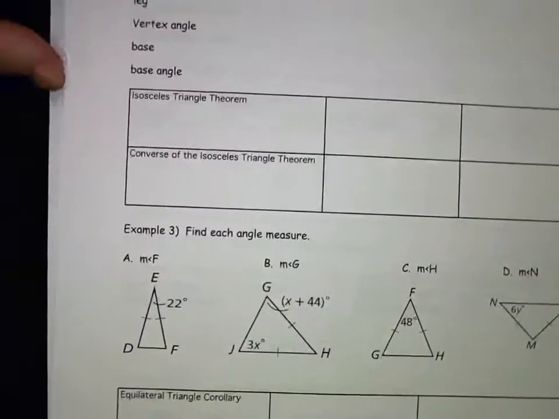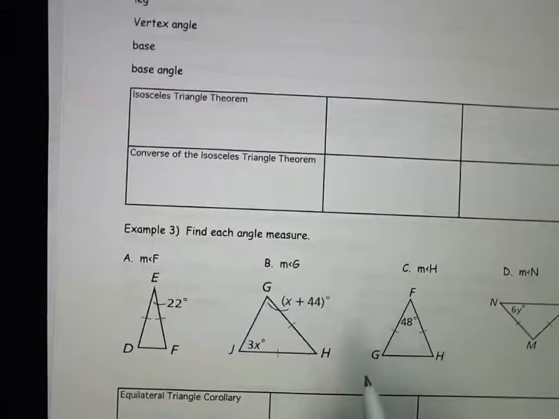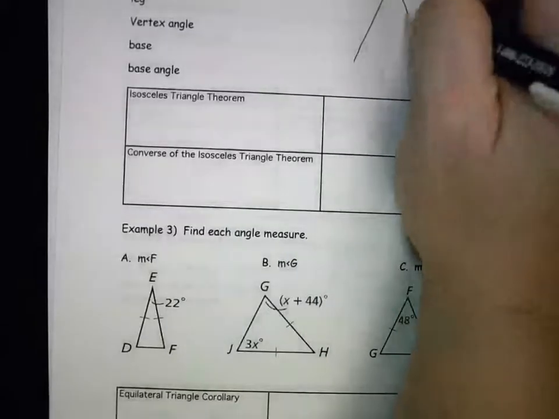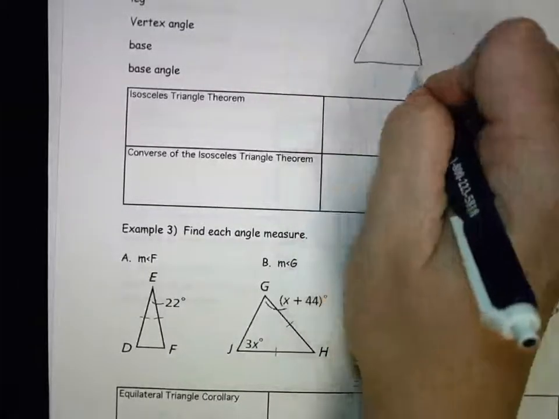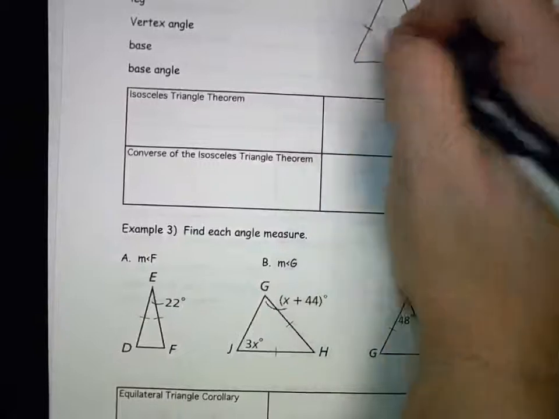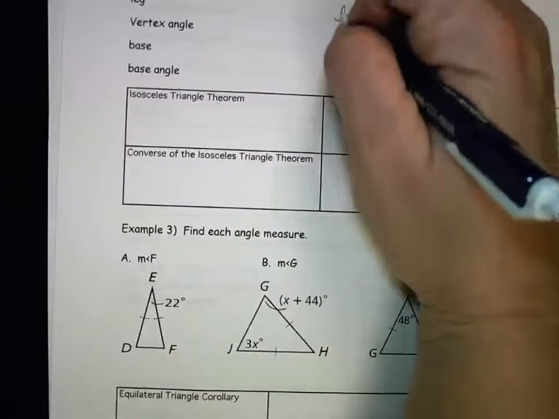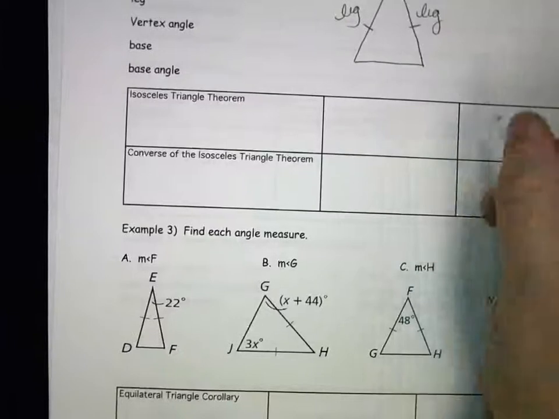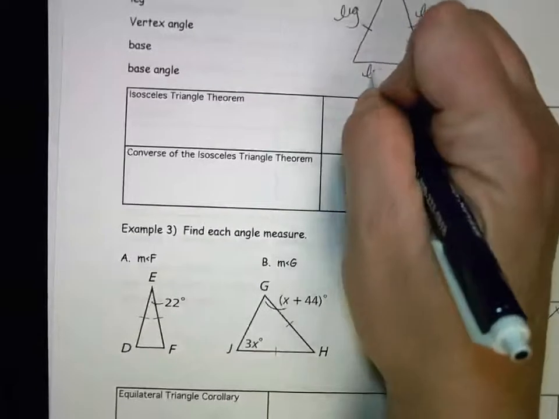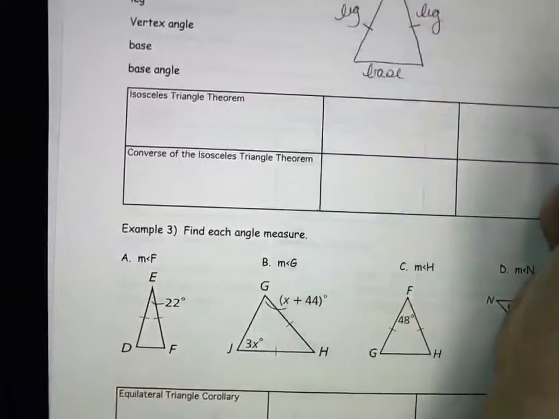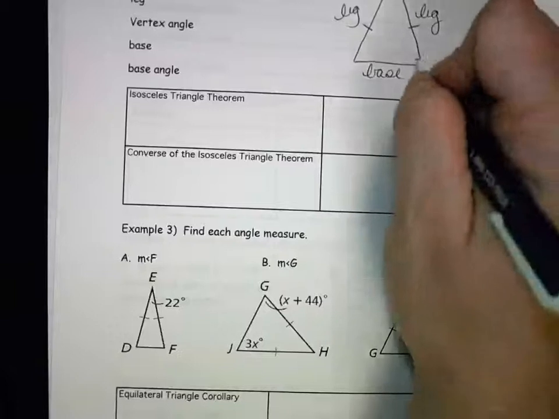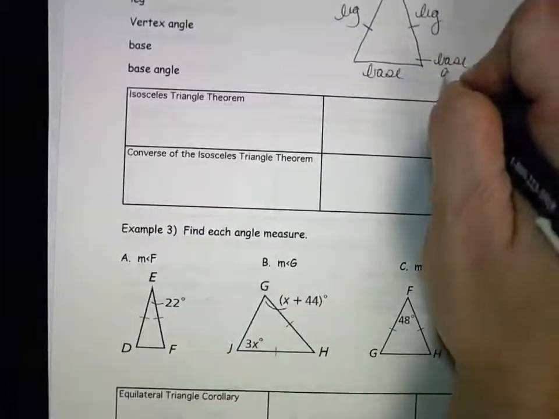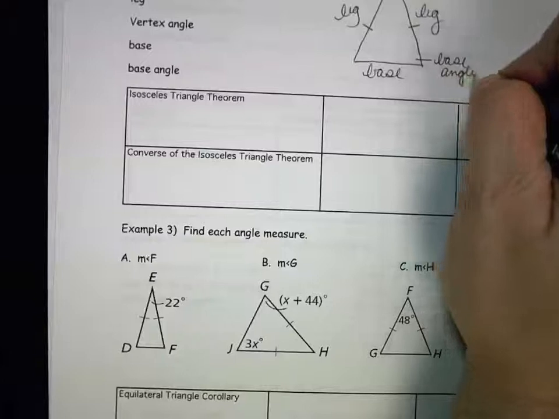We need to draw a triangle in here, and it's going to be an isosceles triangle, which means these two things are going to be equal, and those two things are going to be called the legs. This is going to be called the base, and these are going to be called base angles.